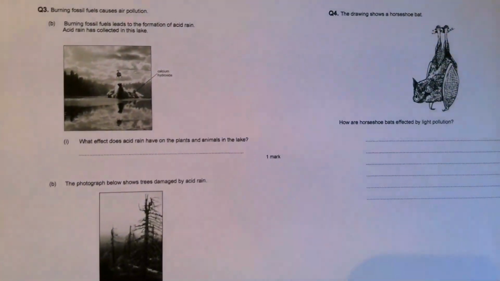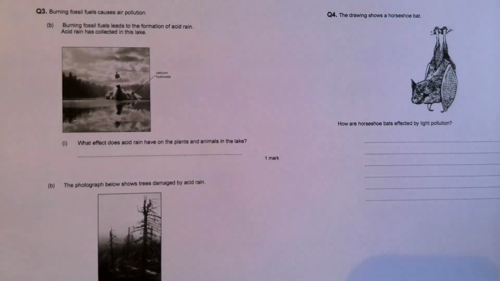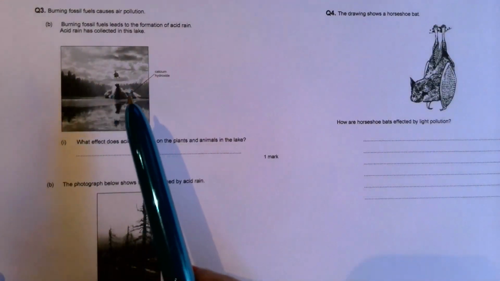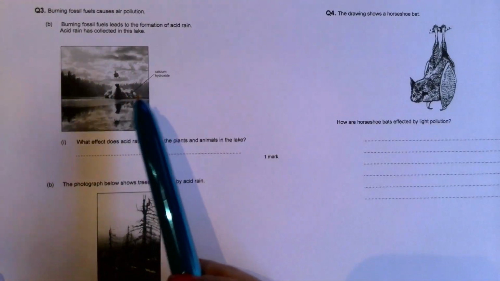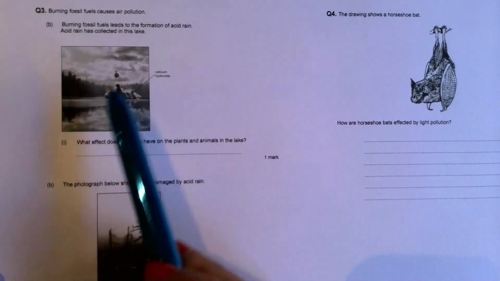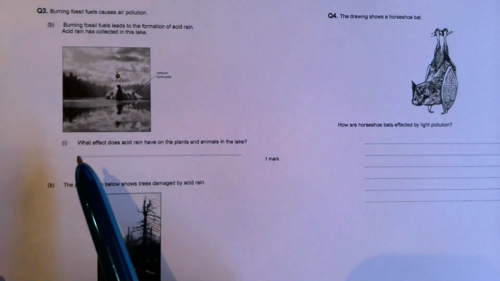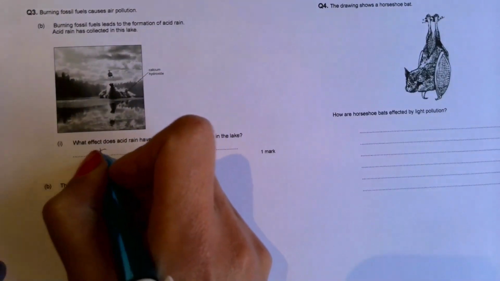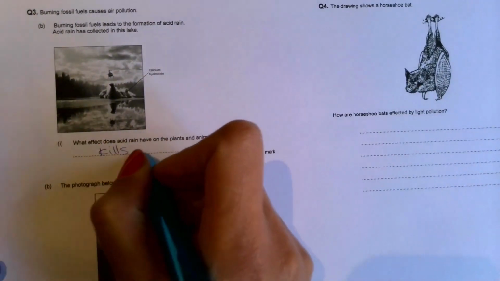Okay, so question 3, looking at acid rain. So burning fossil fuels causes air pollution. Burning fossil fuels leads to the formation of acid rain. Acid rain has collected in this lake. So there's a lake there, and what's happening is there's a helicopter actually dropping some calcium hydroxide. That's going to neutralise that, but we're not going to cover that in this lesson. What effect does acid rain have on plants and animals in the lake? So it kills them.